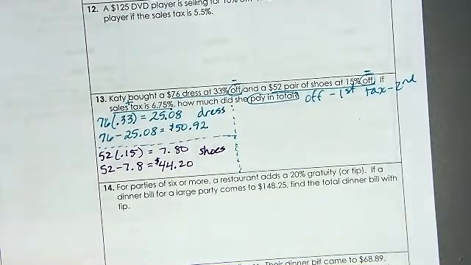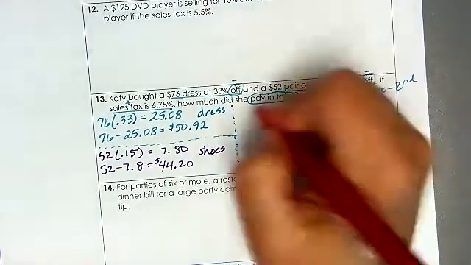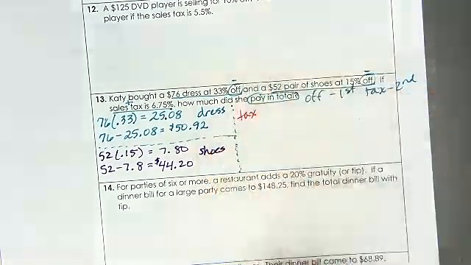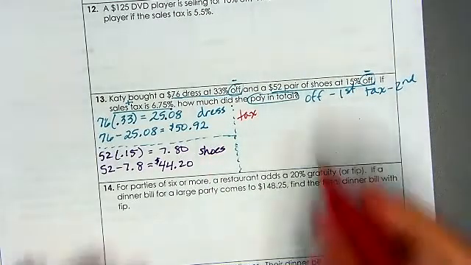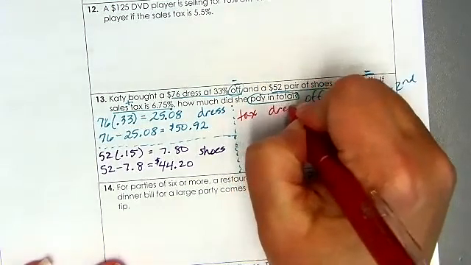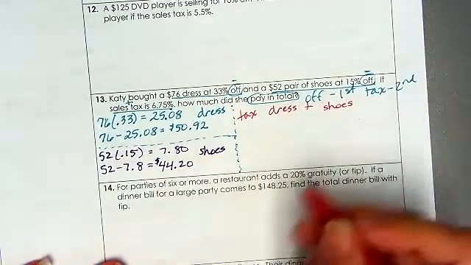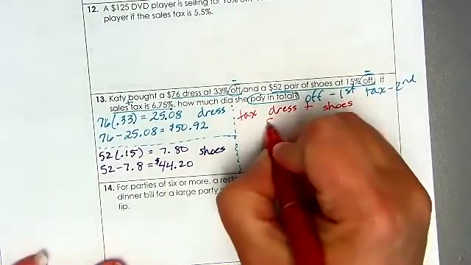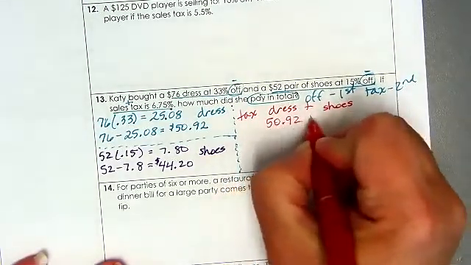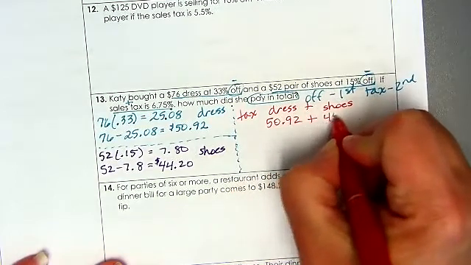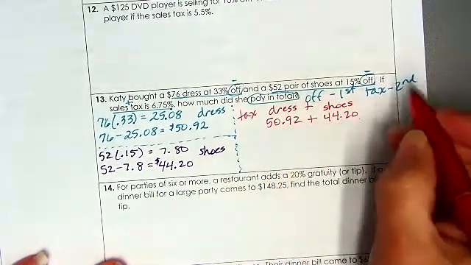Now we've got to figure out the tax. So over here, we're going to calculate the tax. But the tax is on both the shoes and the dress. So we have to do the dress plus the shoes first. So I'm going to have 50.92 plus 44.20.